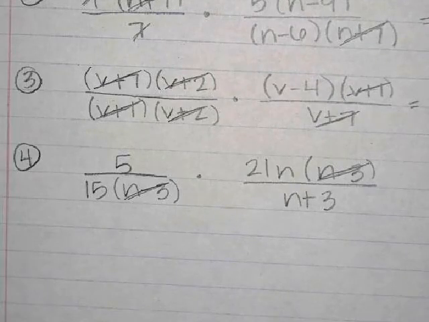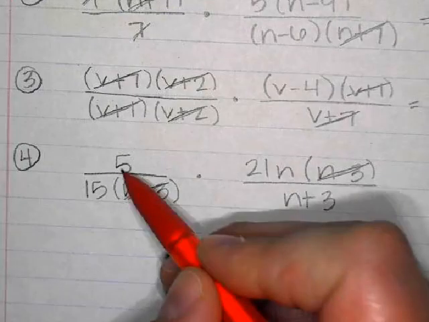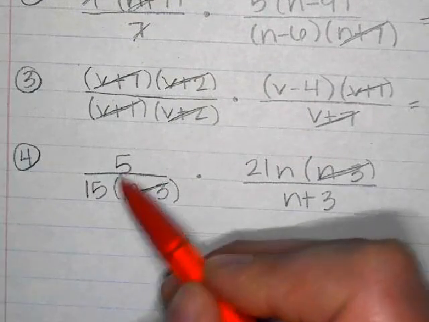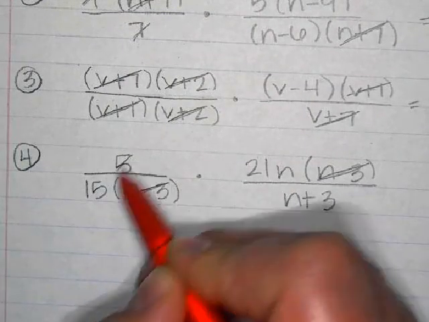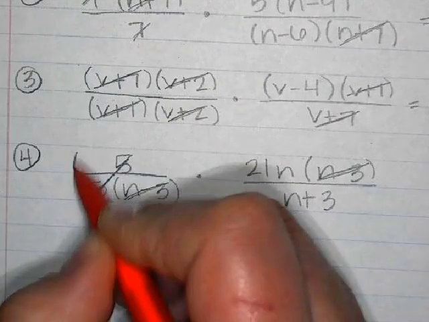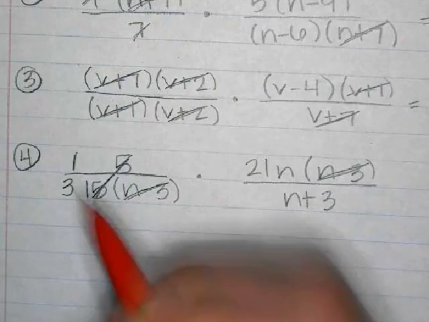What do you guys think? The GCFs? Which one? 1 over 3. So 5 over 15 can become 1 over 3. So I'm going to take this away. I'm going to make it be 1 over 3. Okay?